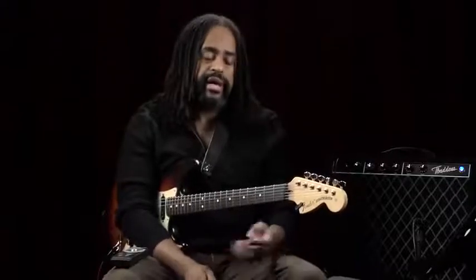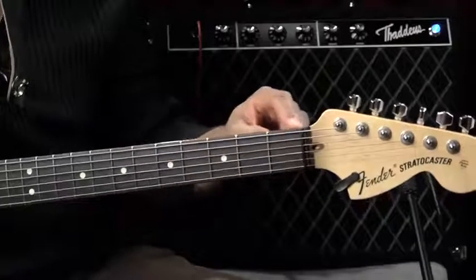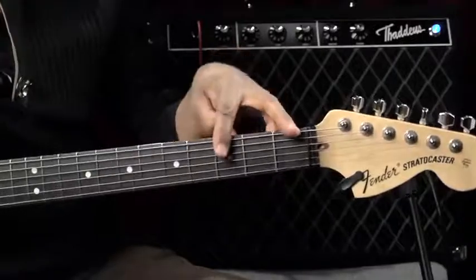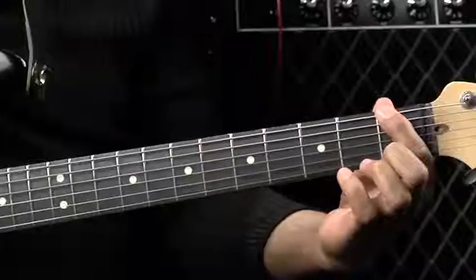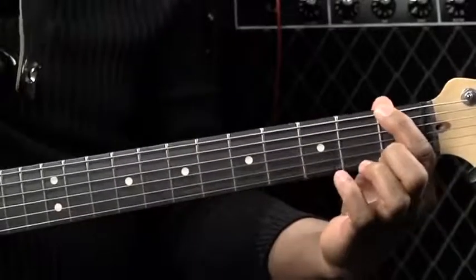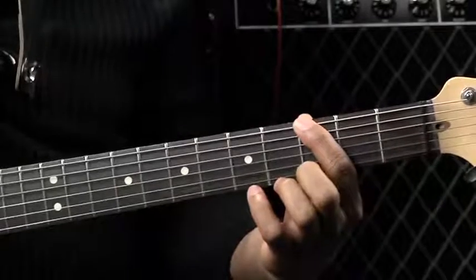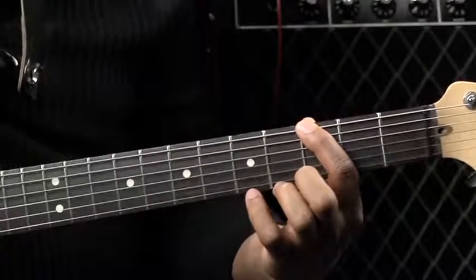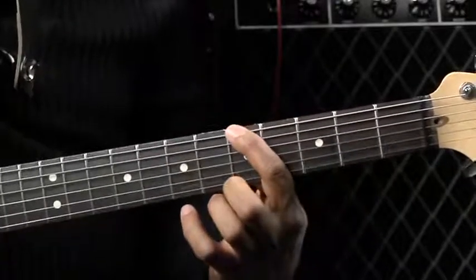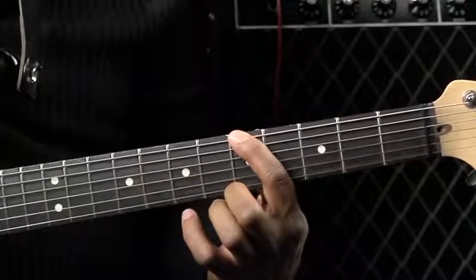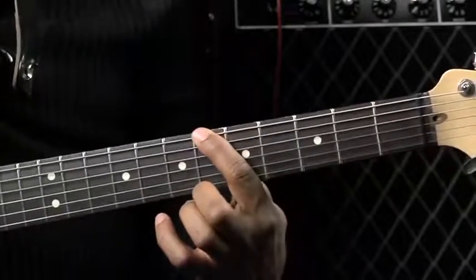I'm going to demonstrate that on a single string so that you can hear and see what that actually sounds like. Fortunately for us, the half step corresponds to one fret, so a whole step would be 2 frets. Now we're going to start with the F on our 6th string and the 1st fret. We move up a whole step, we're going to go to G. Another whole step, we're going to be at A. Now we move up a half step, we're at B flat.